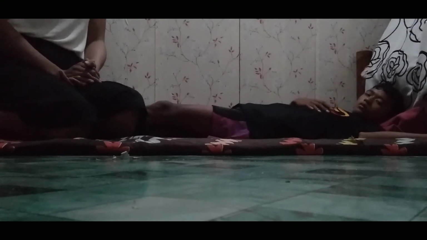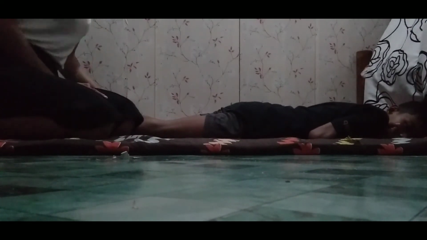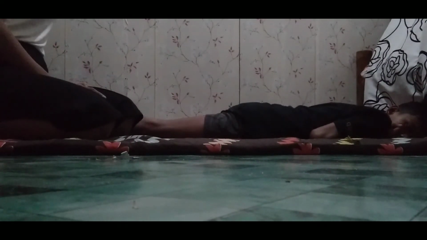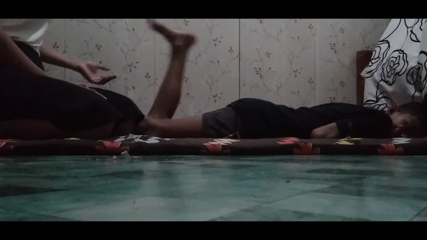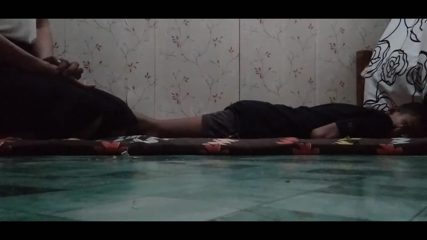Okay, thank you. Next we are going to let the patient be in the dorsal position. We need to let the patient hold their strength, like this one. Then on the other side. Okay, do it yourself, sir. You have that full range of motion.